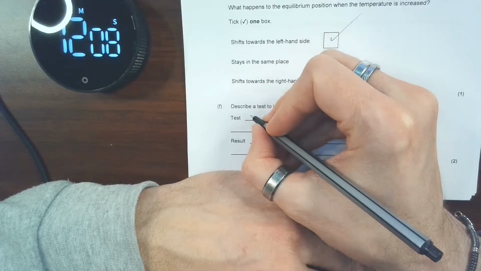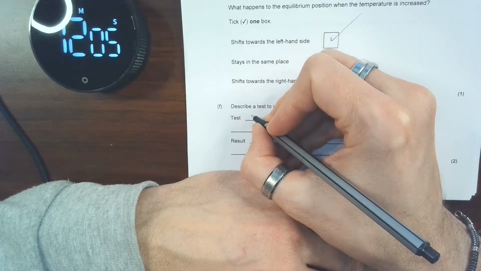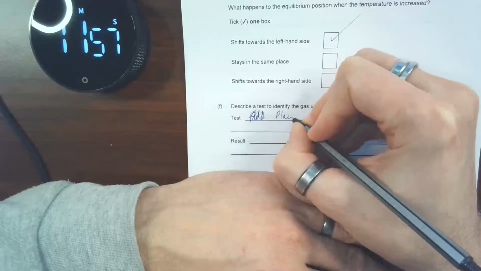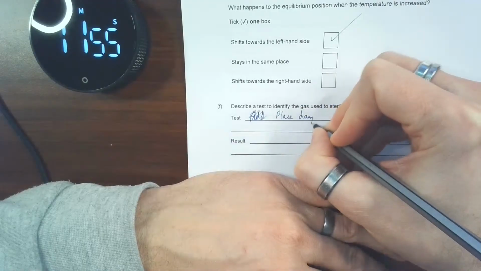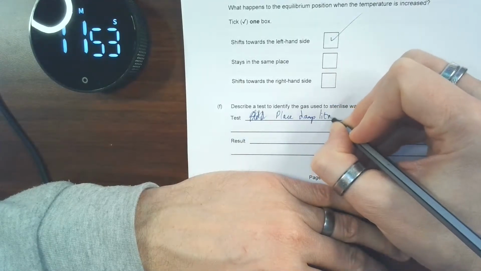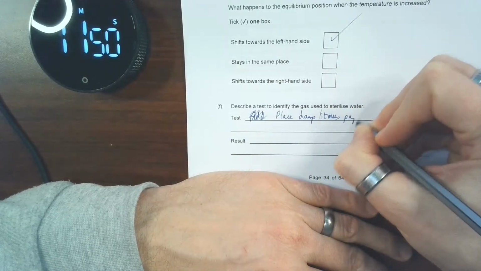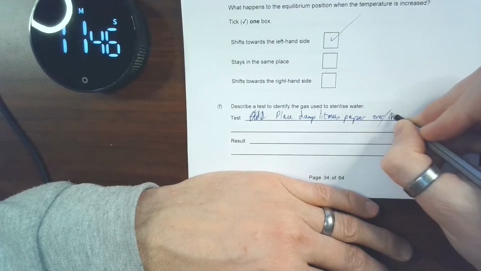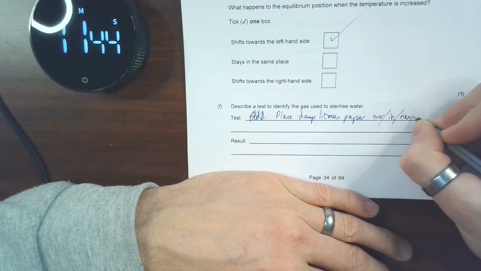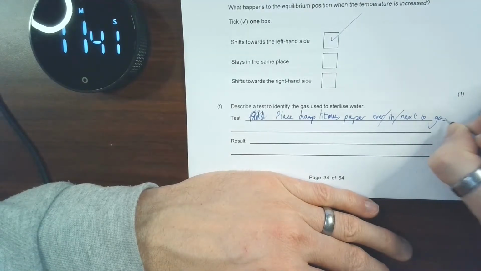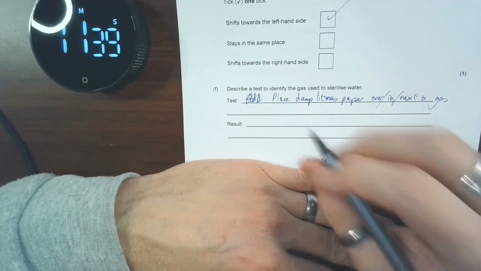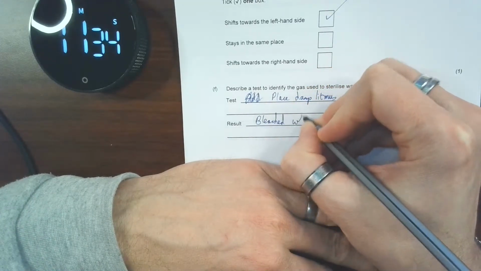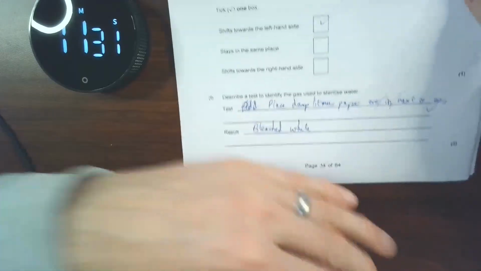You place damp blue litmus paper over, in or next to the gas. And the result for chlorine would be, it would be bleached white. It would bleach it white all day long.